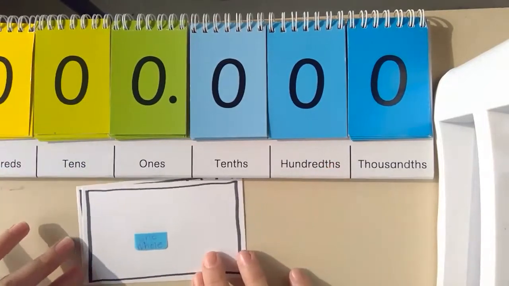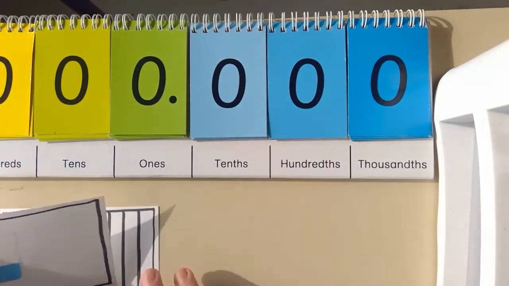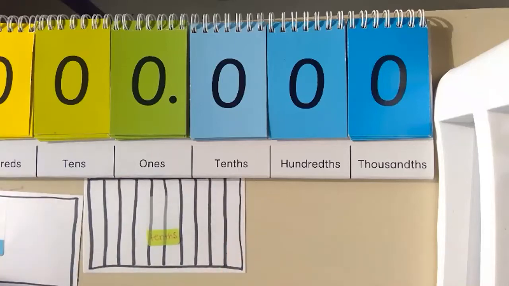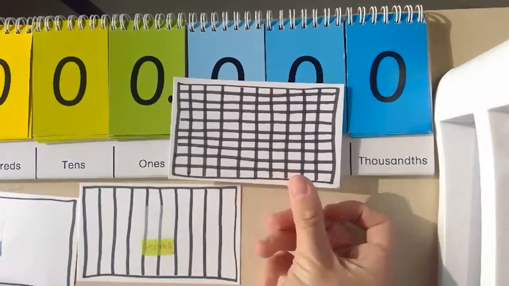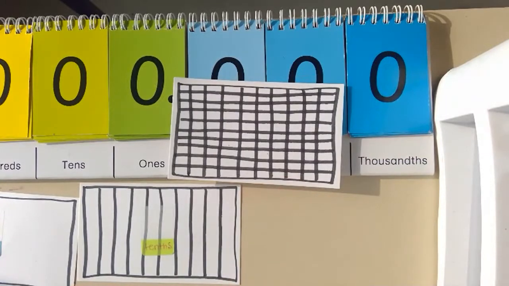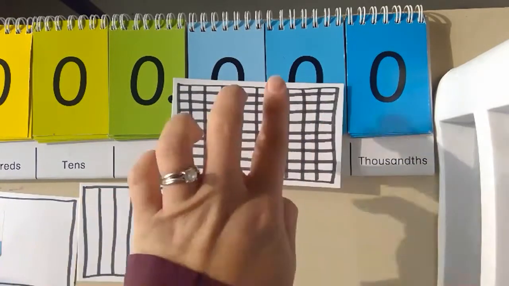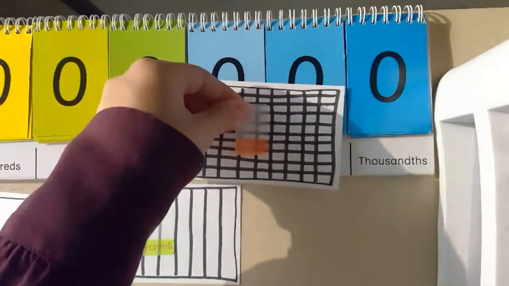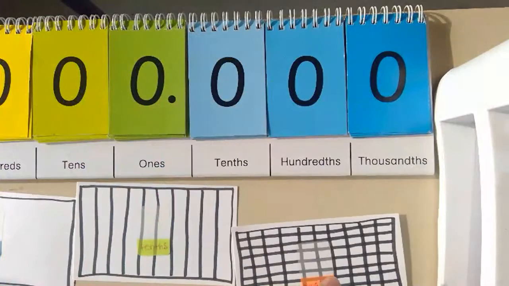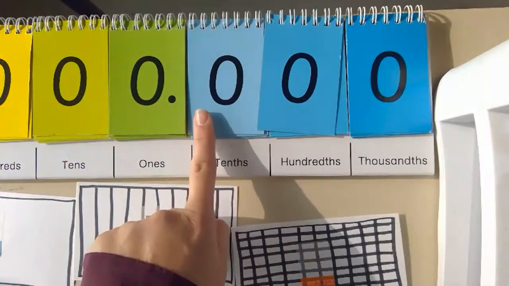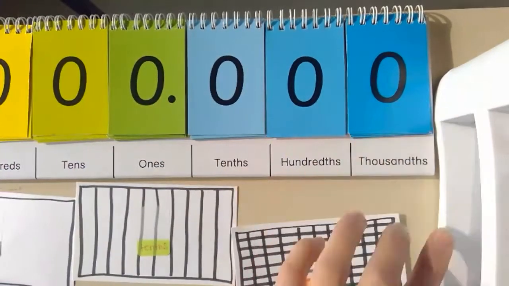Okay, let's look back at our whole. If we have this whole here and I were to take these tenths and cut the tenths into 10 pieces, wow, look at that. So there are 100 pieces inside of this whole. We would call these hundredths. So my hundredths place is next to my tenths. It goes tenths, hundredths, thousandths.